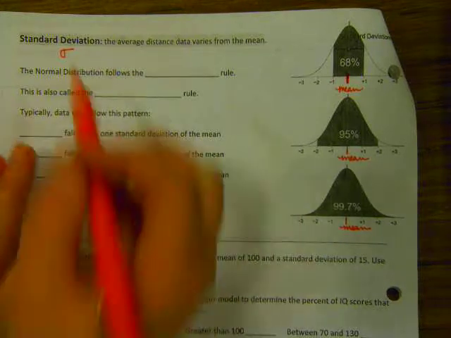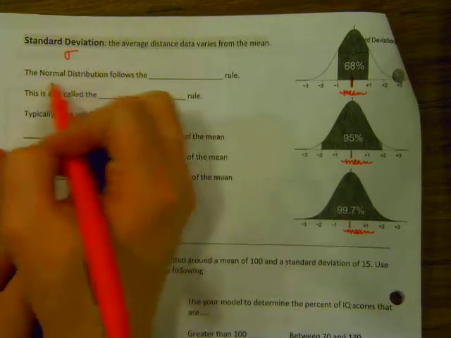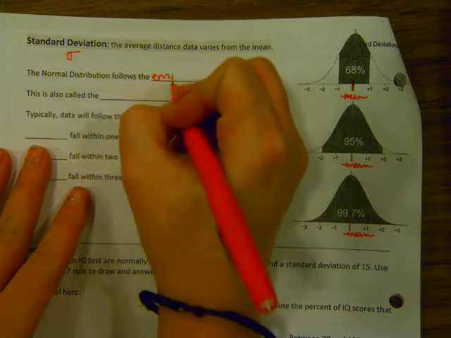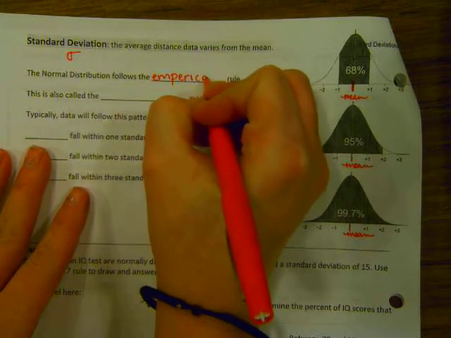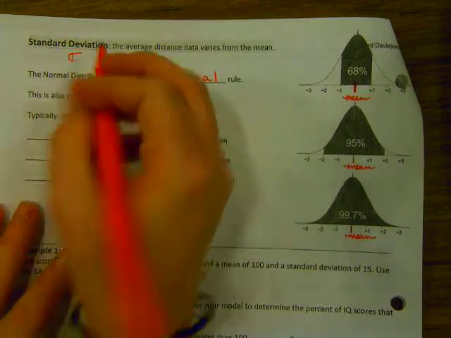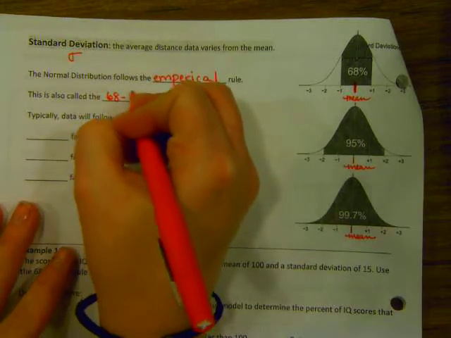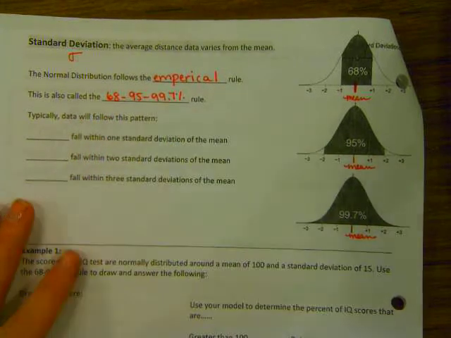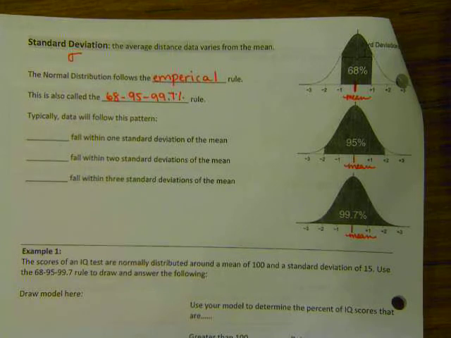Now, every normal distribution model, every symmetric bell curve, always follows what's called the empirical rule. This empirical rule is also called the 68, 95, 99.7% rule. This, guys, means it breaks down the data within standard deviations.